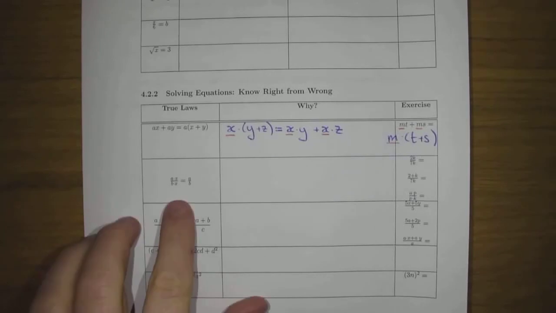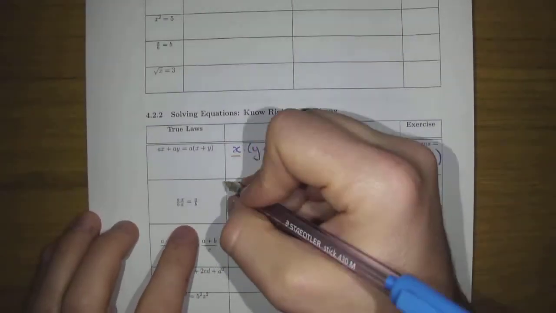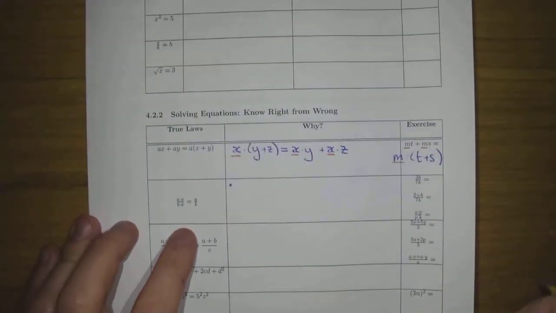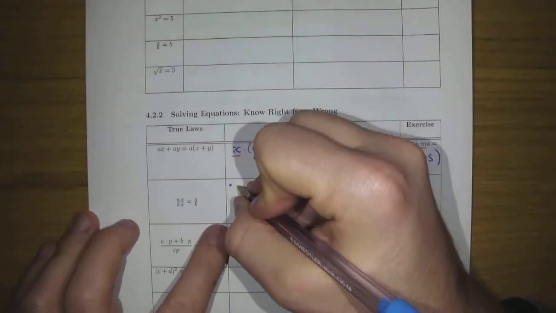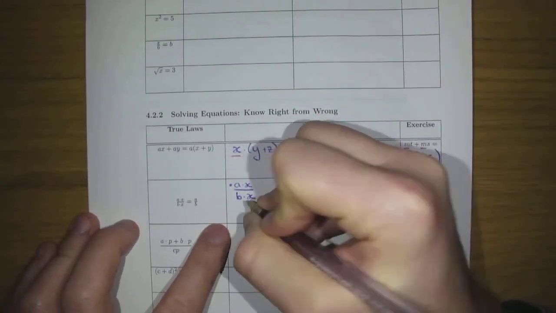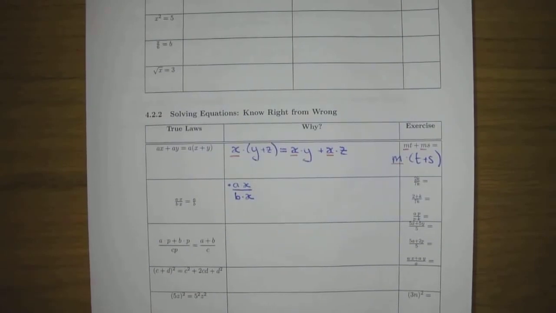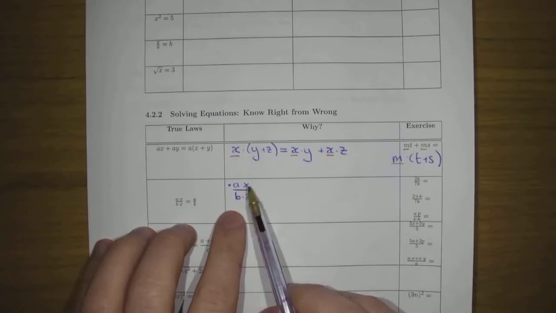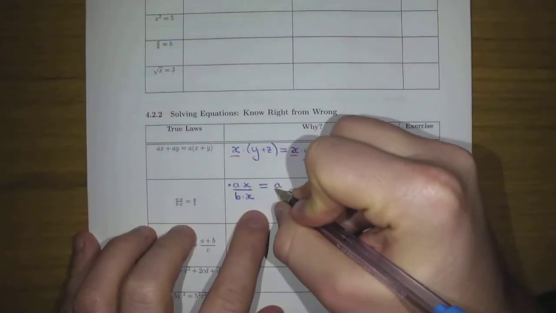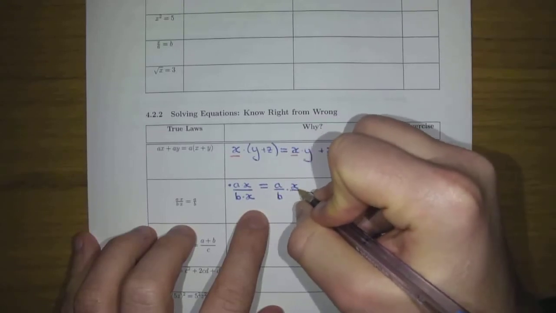Okay, so there's a few different ways of explaining this. There's a big section I normally do on fractions and everything, so I haven't done that. So one way of explaining this is using fractions. You might remember from the long distant past that how you multiply fractions is you do top by top, bottom by bottom. Imagine this is top by top, bottom by bottom. So this, in fact, is equal to a over b times x over x.